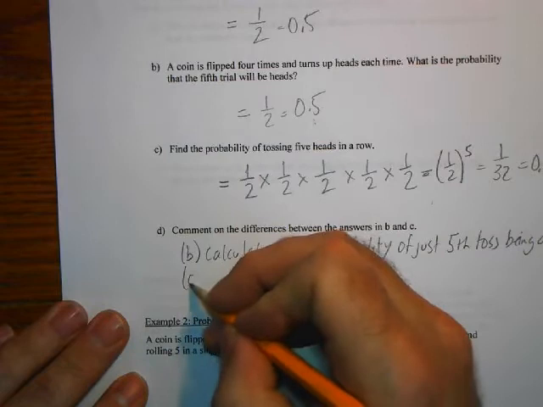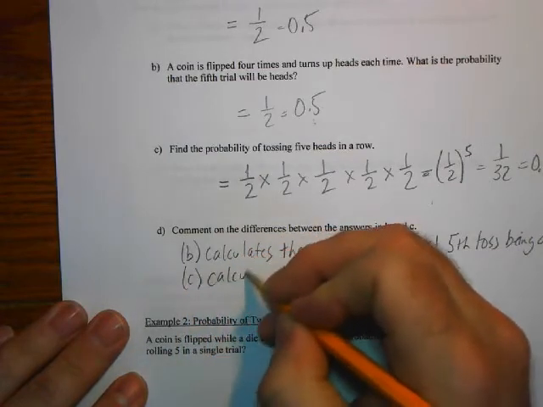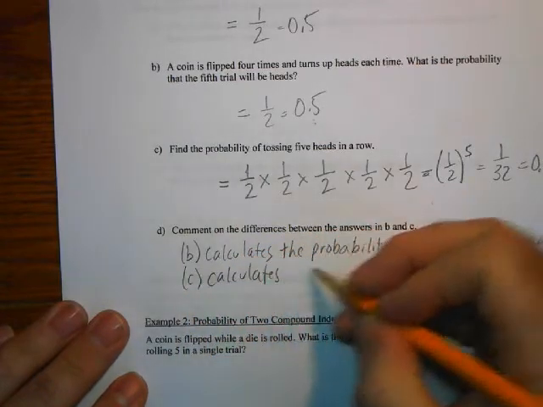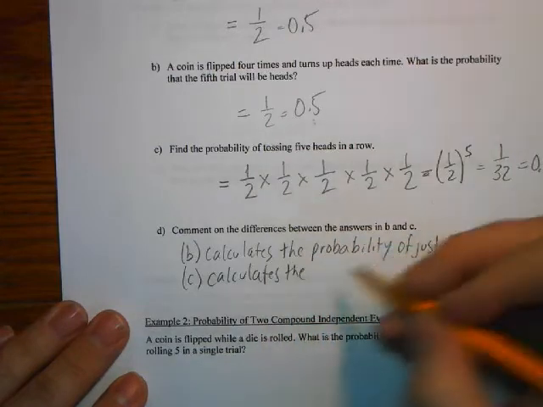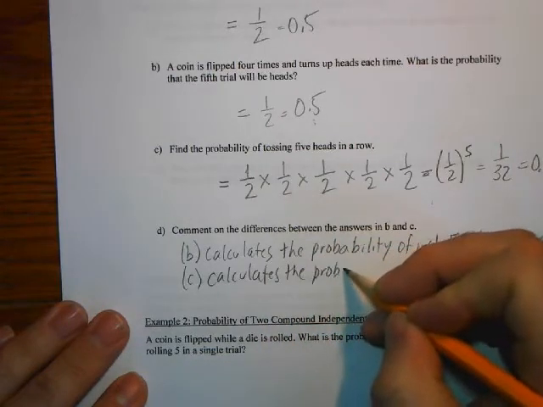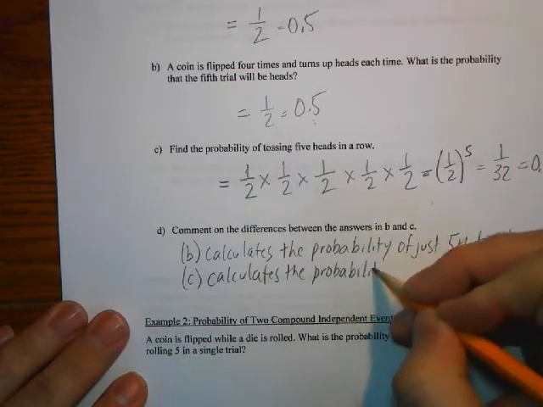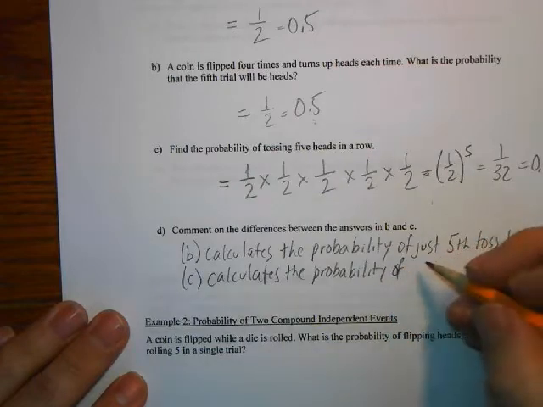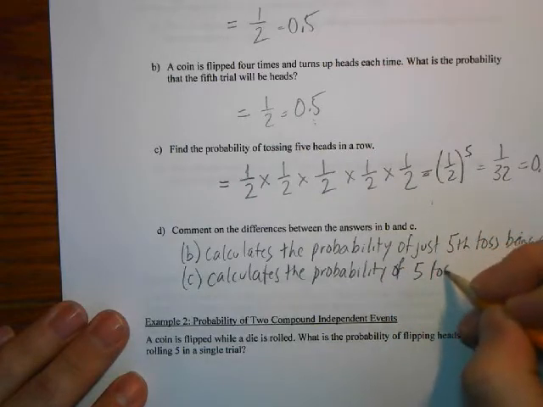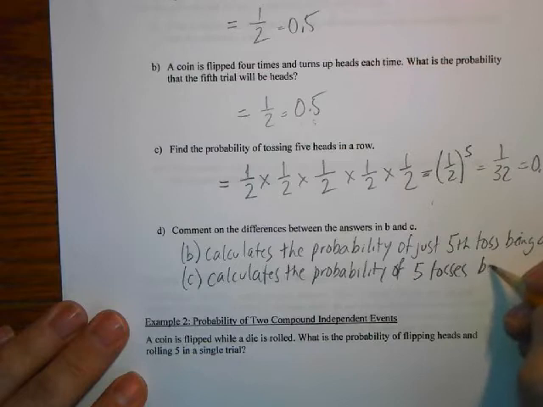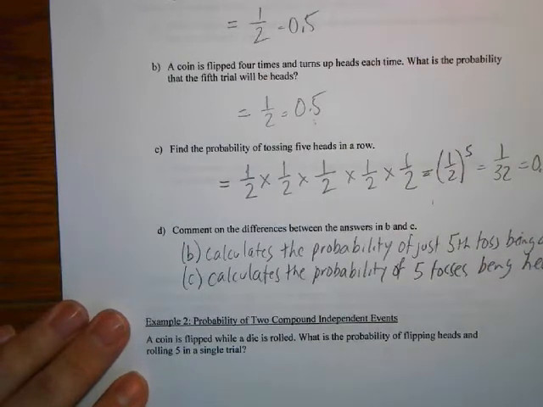Okay, whereas C calculates probability, so they're both probability calculations of 5 tosses being heads. Okay, so hopefully that's clear.